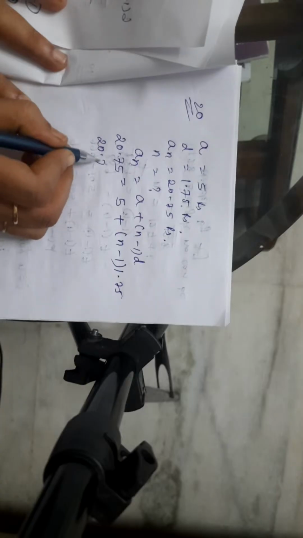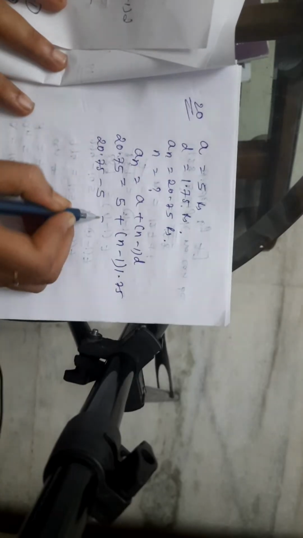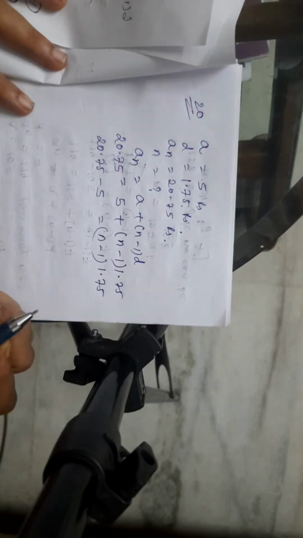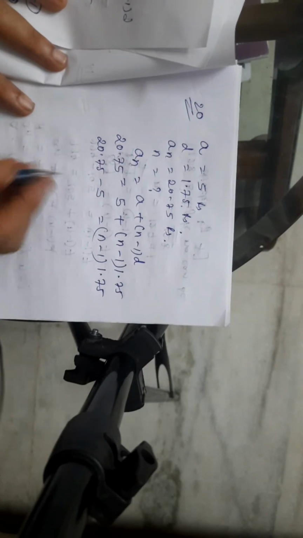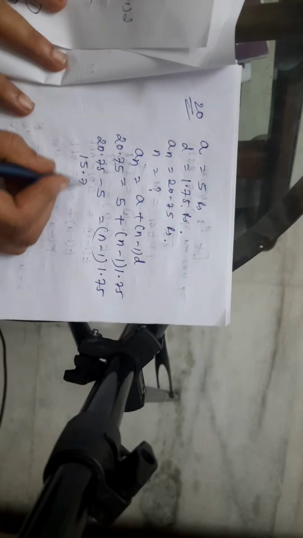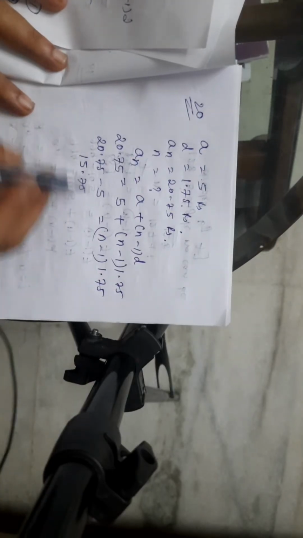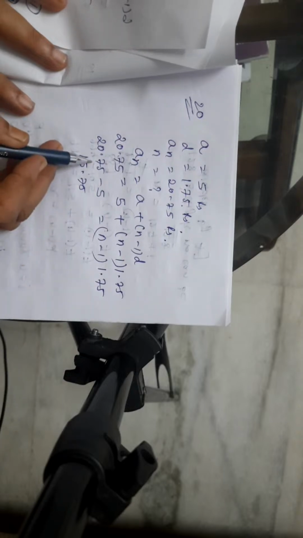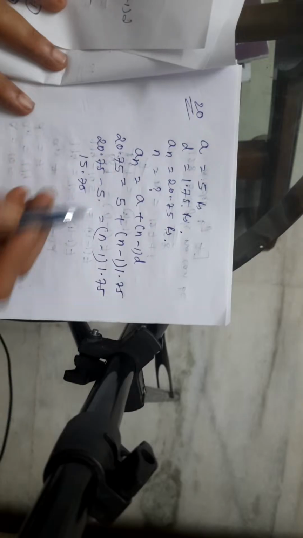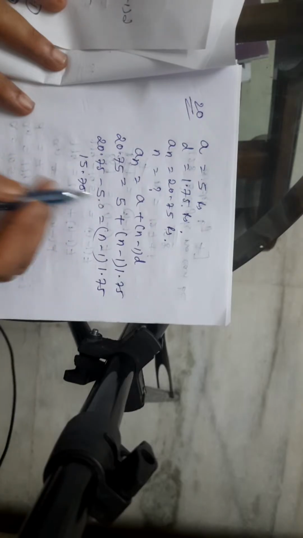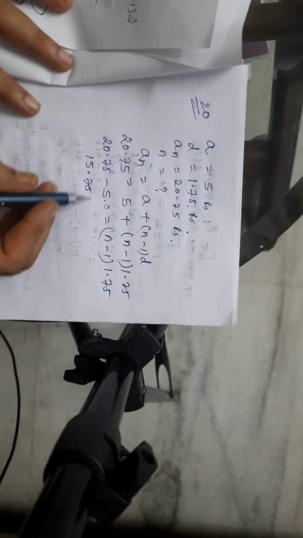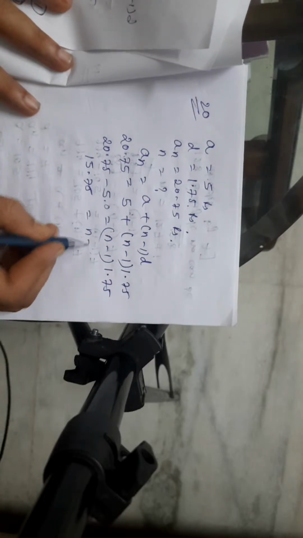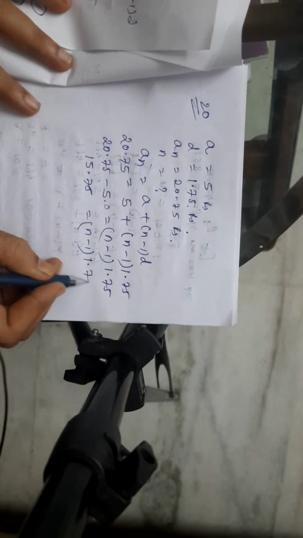So 20.75 minus 5 is equal to (N minus 1) whole multiplied by 1.75. Now subtract both the numbers. It will be 15.75. While subtracting, always remember, here the value is after the decimal. Don't put this 5 below 7. So we need to subtract carefully, or if you are getting confused, put a decimal and 0. In this way you can subtract it. So 15.75 is (N minus 1) multiplied by 1.75.